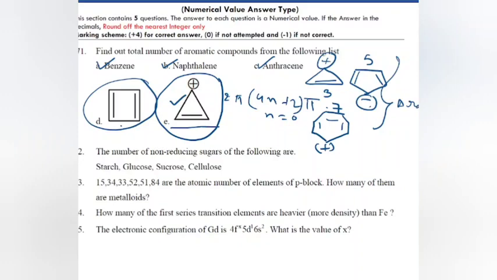All are aromatic compounds which obey Huckel's rule. Exactly opposite, if we consider the negative charge, positive charge, and here the negative charge, they are all anti-aromatic, which are least stable in nature. Definitely you will get a question on this. Very important concept, right? Let's move to question number 72. Here, the first question, number 71, what is the answer? 4 is the answer, except this anti-aromatic compound.